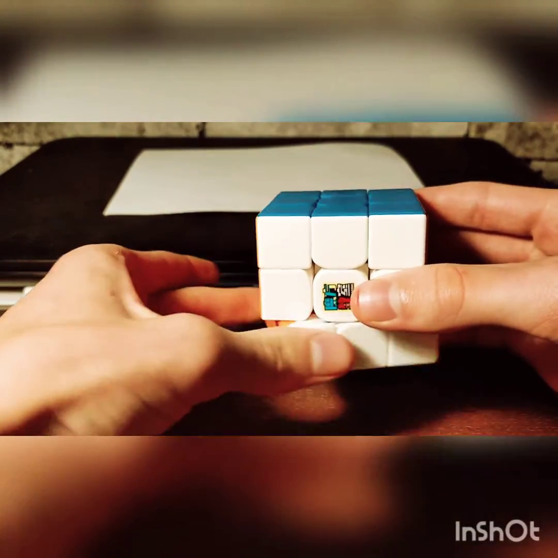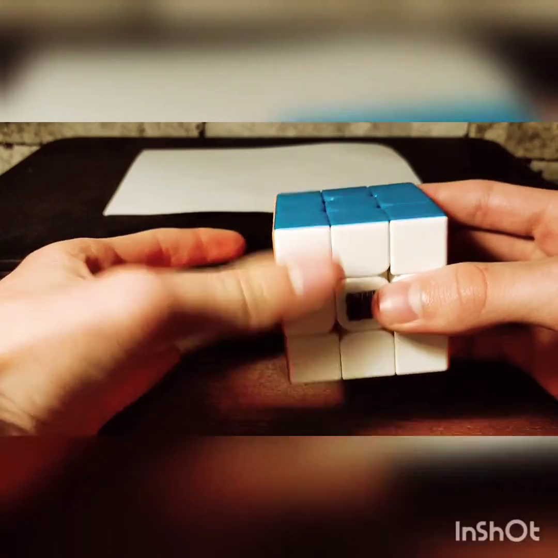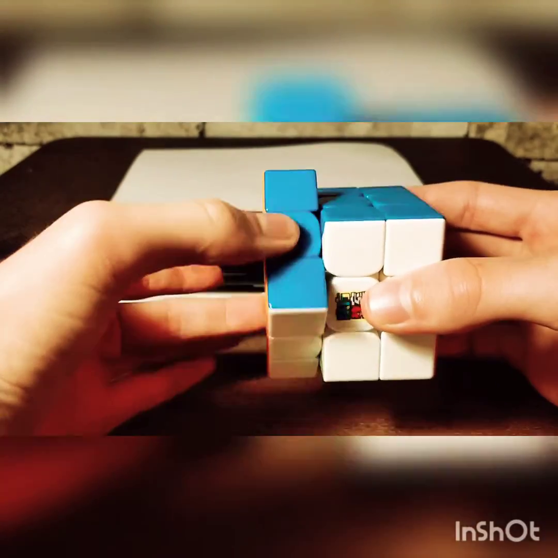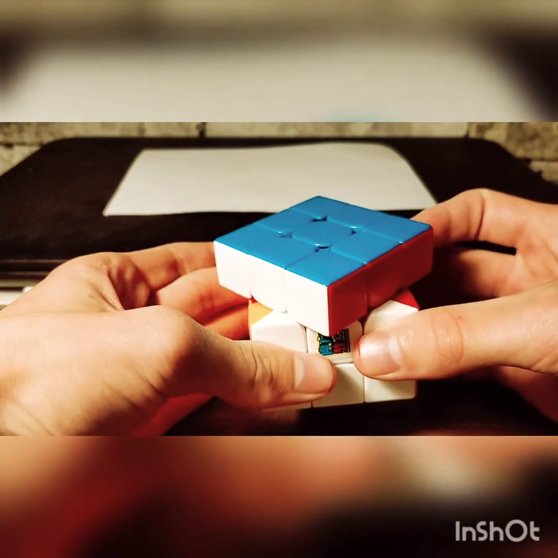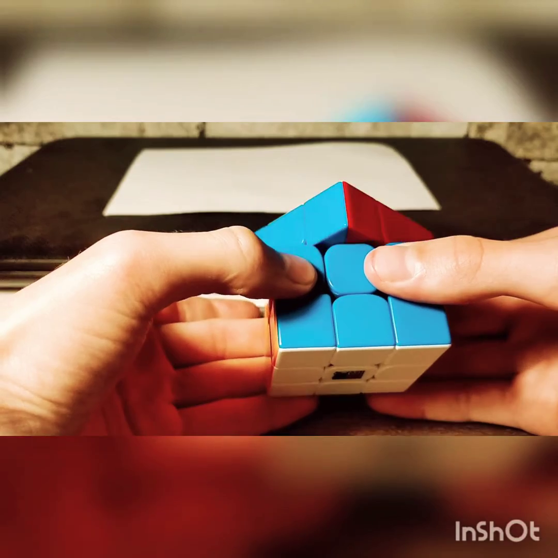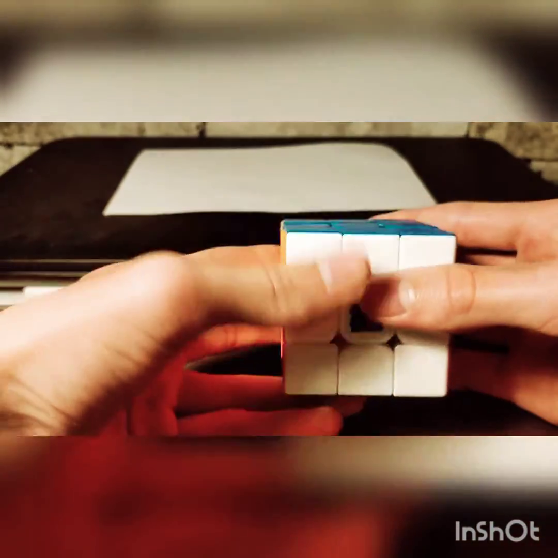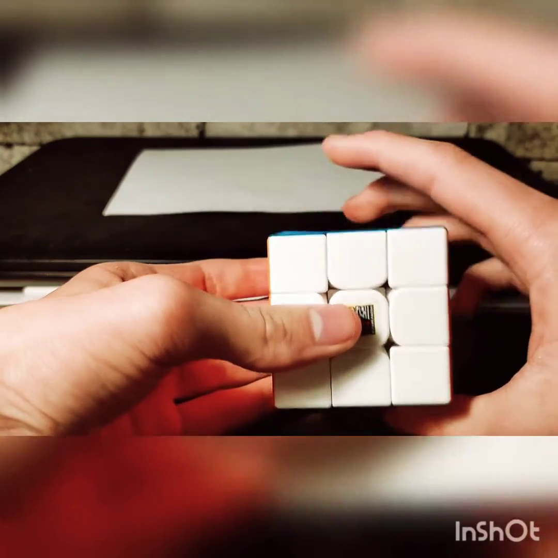D stands for down, so it's the bottom. Left stands for the left side. U is for the upper side. B is the back. And F is the front.